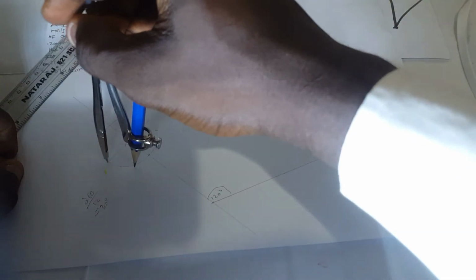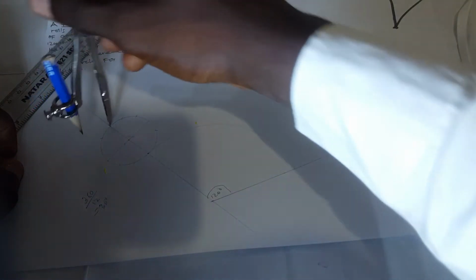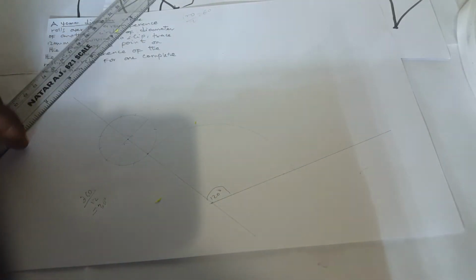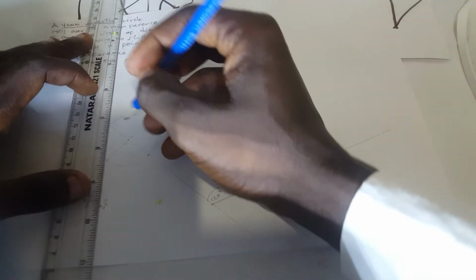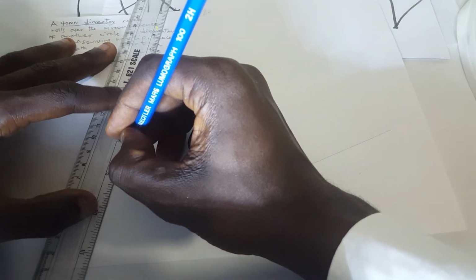We stand here. We mark here. We mark here. We also stand here. Okay, we already have that. I think that's it. Good. So now we have to join the points. Okay, so we take this point, then we join it to this point.